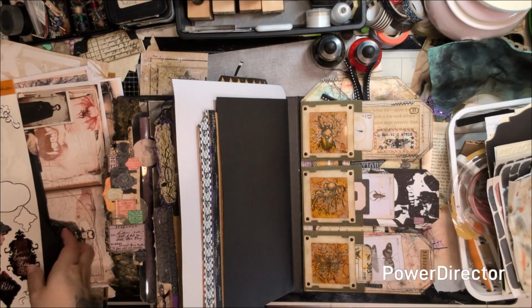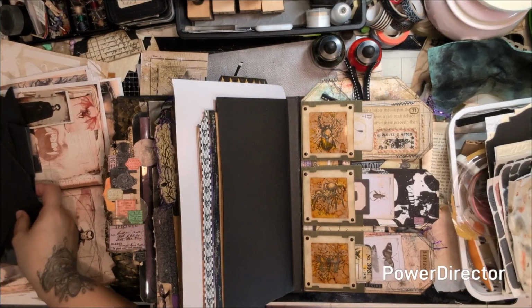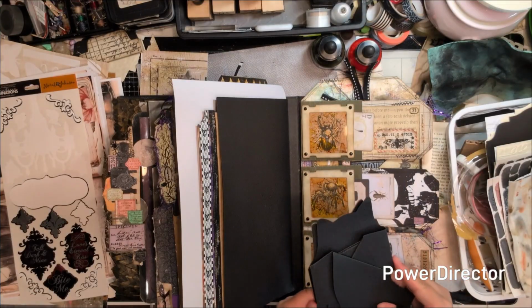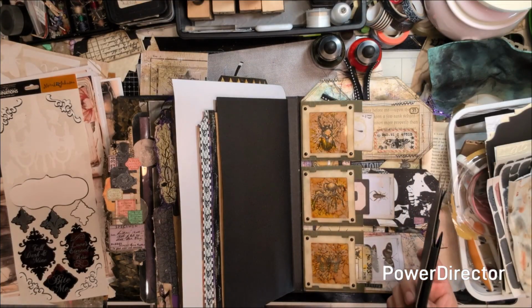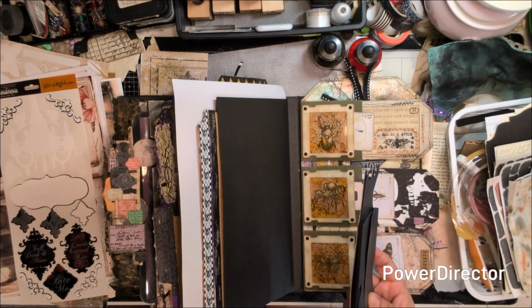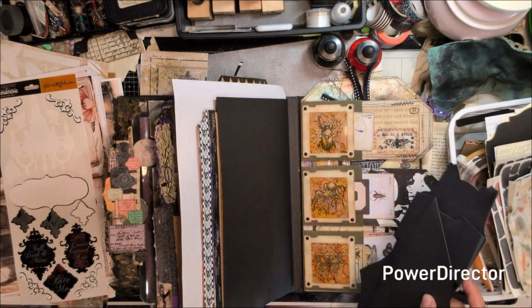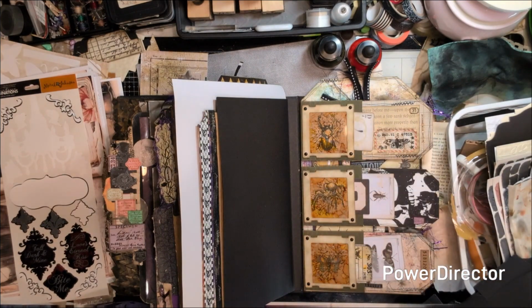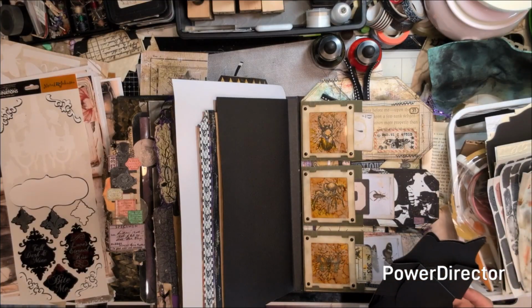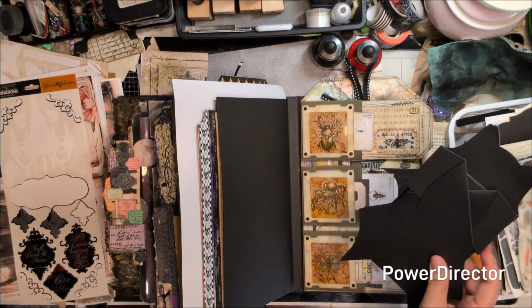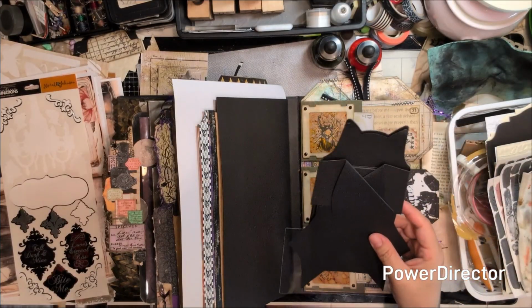So we have this, and this is from Lindsay, what is it? Why can't I remember? Let me find her stamps. Lindsay. Heidi Swap. Lindsay. I don't know where I got Lindsay from. Whatever.